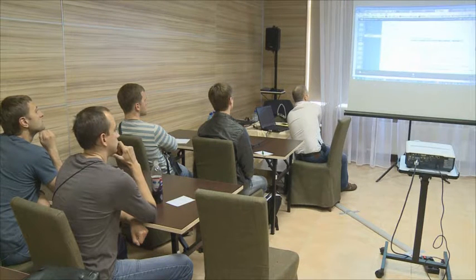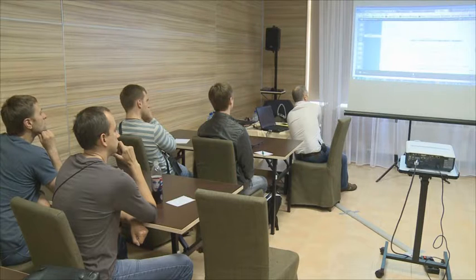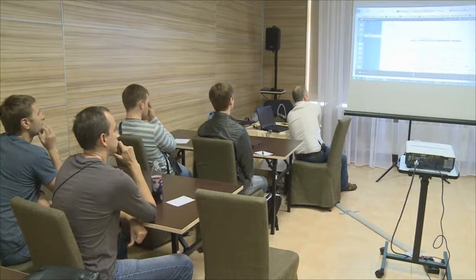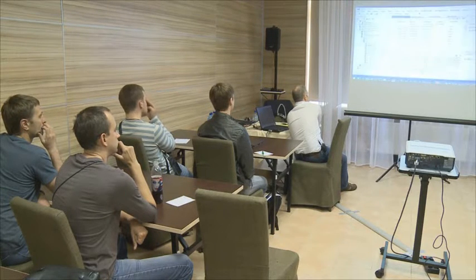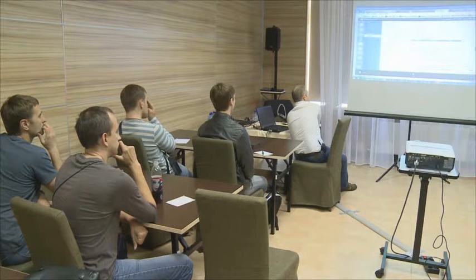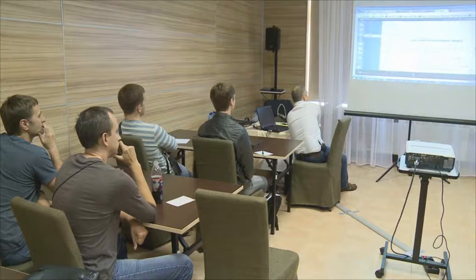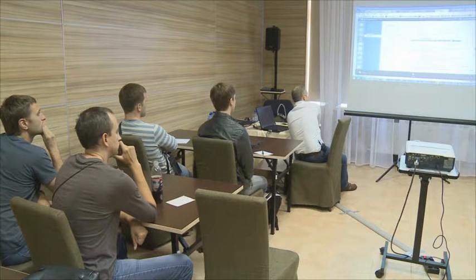As you can see, I can do things like select from to-do items, where to-do items is the name of my table, where partition key equals user ID, and the text is equal to the text of the item that is the argument of this call, and complete is equal to false.